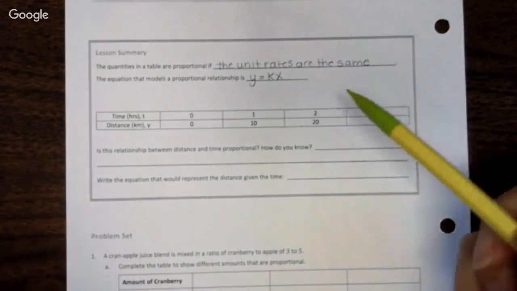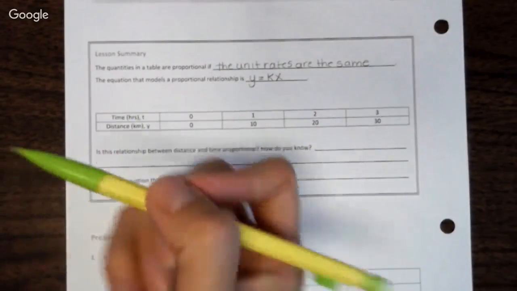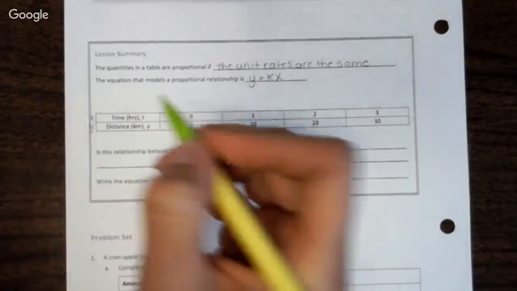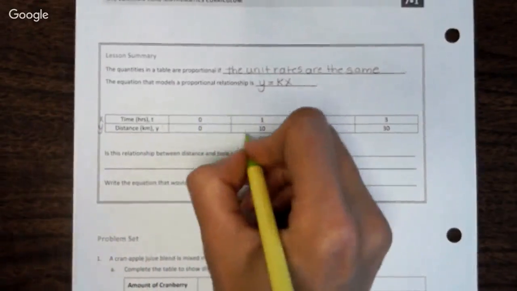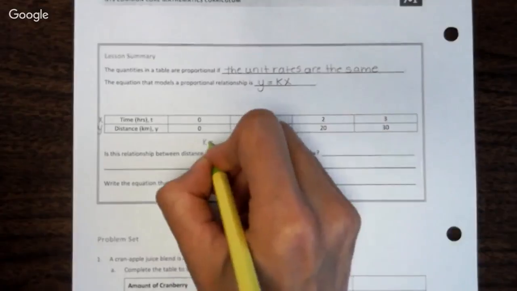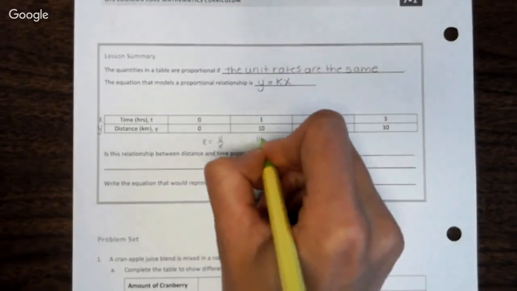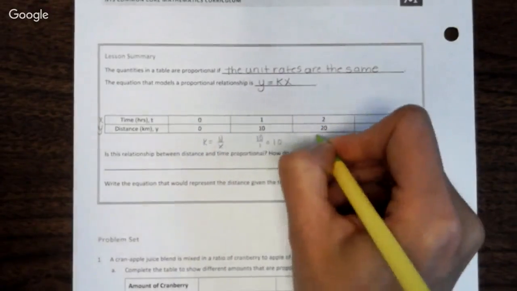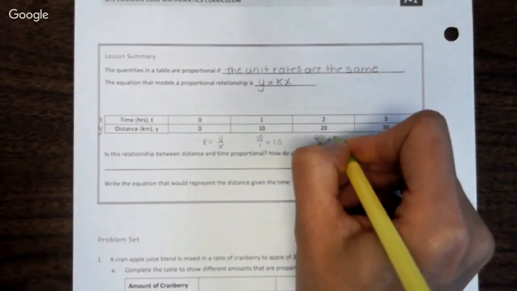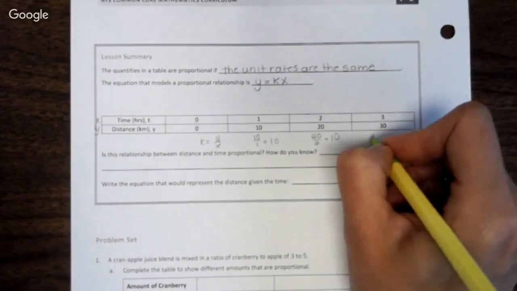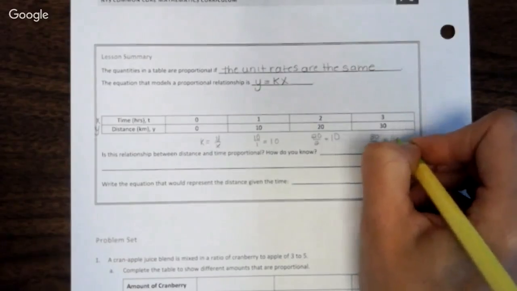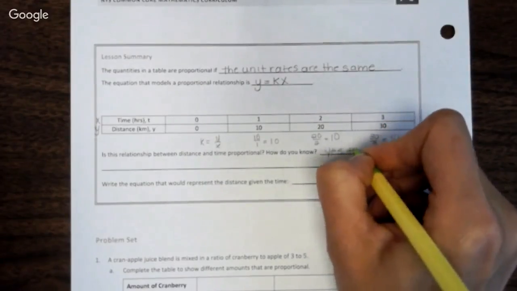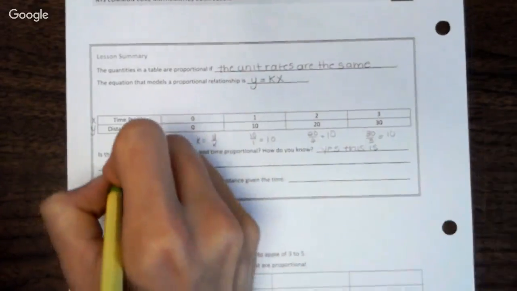Now, let's answer these questions based on this chart right here. Okay, we have time compared to distance, so that's x compared to y. Is it proportional? Well, let's check it out. We're going to do k equals y divided by x. So 10 divided by 1 is 10. 20 divided by 2 is 10. And 30 divided by 3 is 10. So yes, this is a proportional relationship.